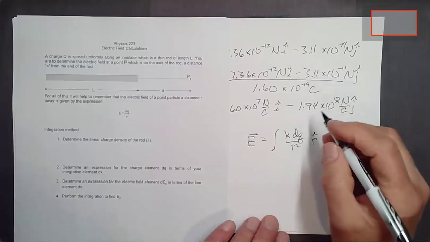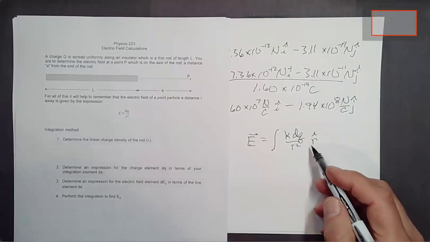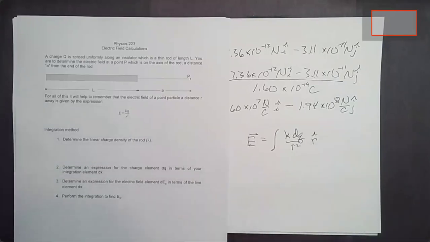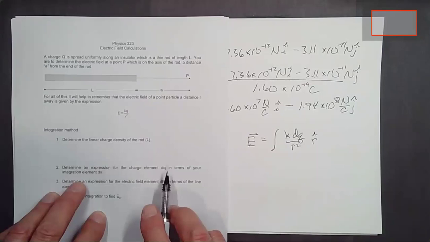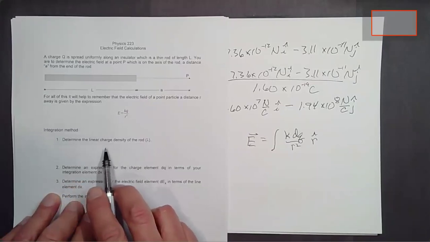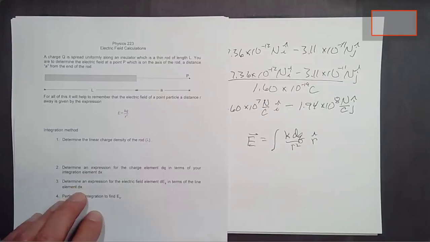And dq will be some little tiny chunk of charge on some little tiny piece of that rod, and I want to have that expressed in terms of my linear charge density and my integration element dx.